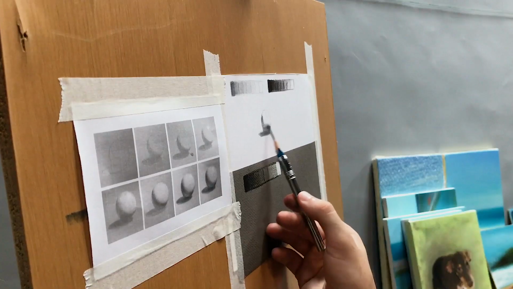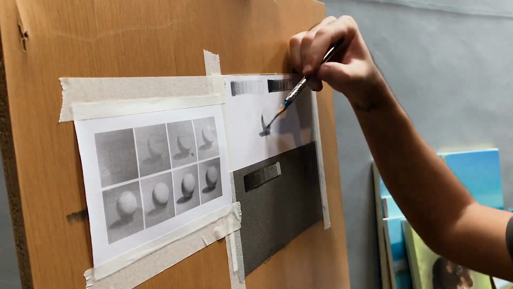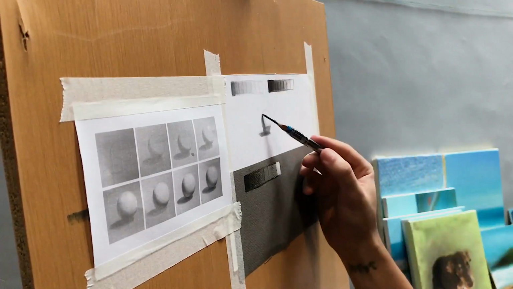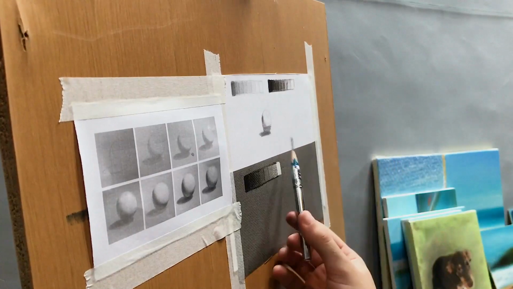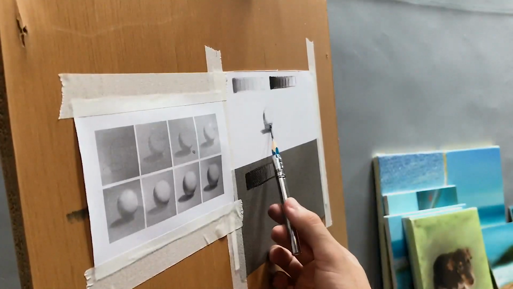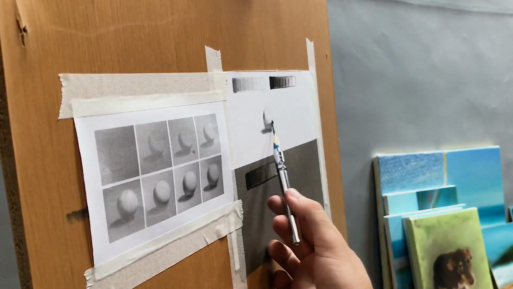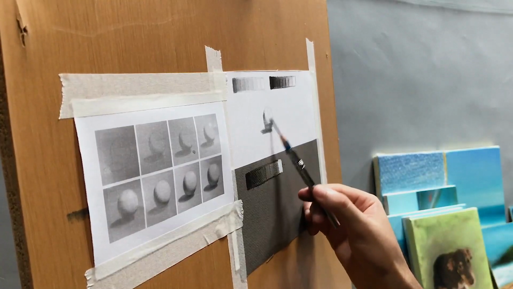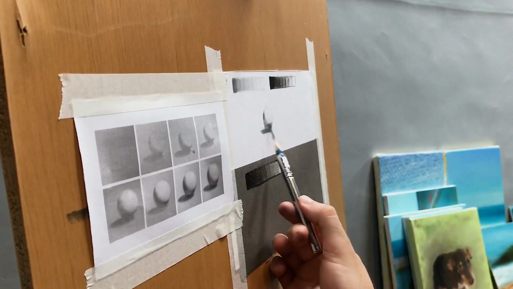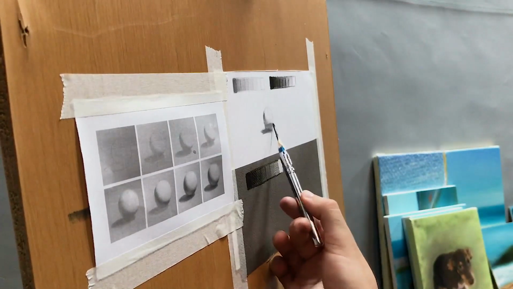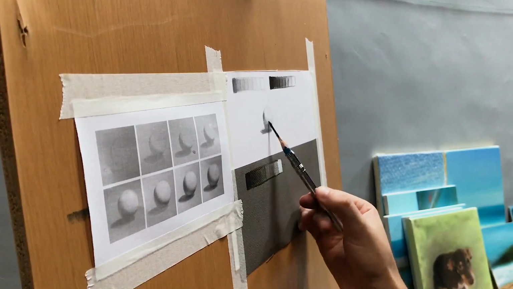Oops. So my objective here is not to have a finished drawing, but just to show how to make use of this value chart, value scale.